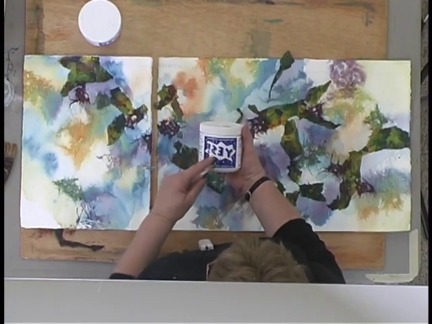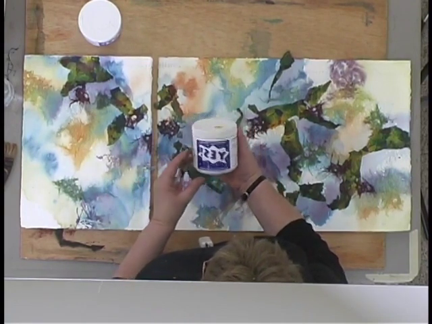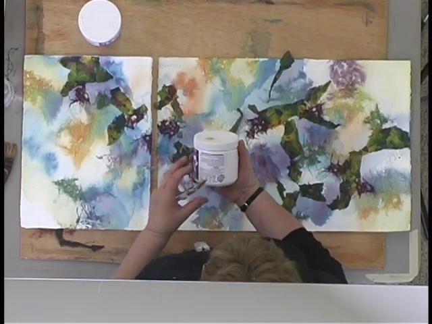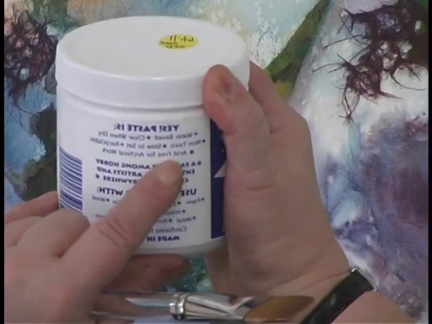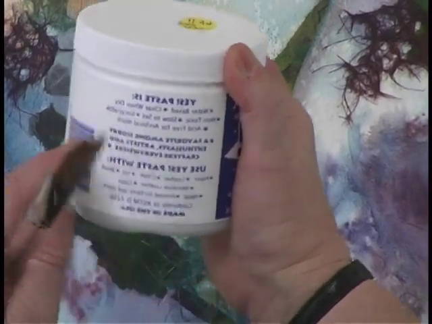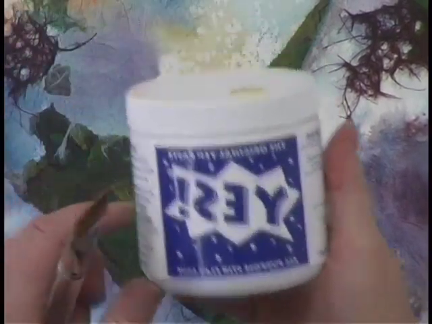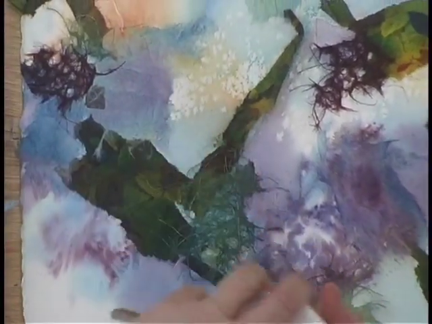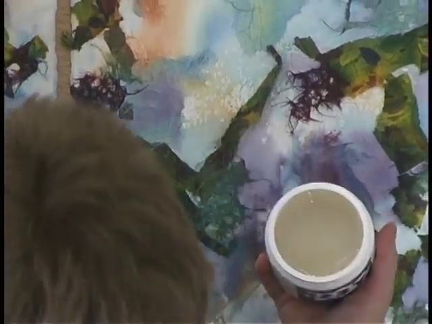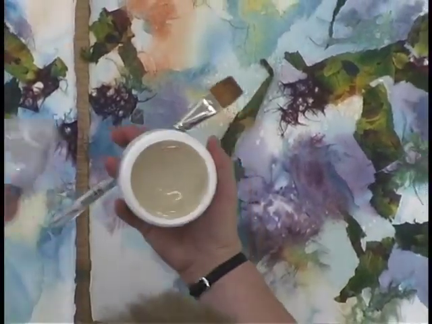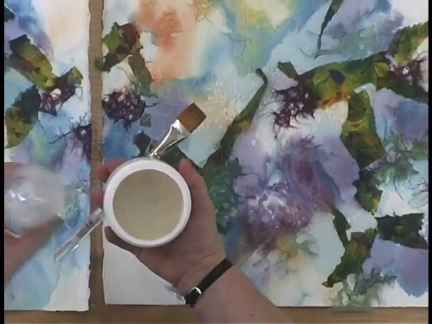But this is called Yes Paste, and you have to look for the newer version of it. Always make sure it says acid-free for archival work. The original Yes Paste was not acid-free. And if you ever open your Yes Paste and it's got a kind of a pinky color to it, chances are it's starting to deteriorate. But this new stuff never does.